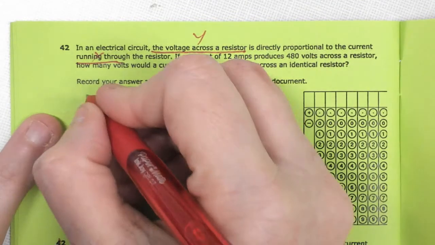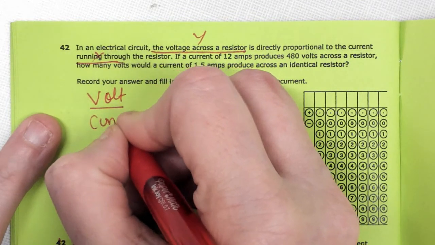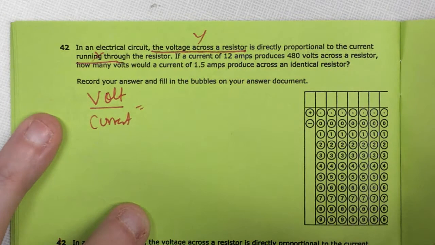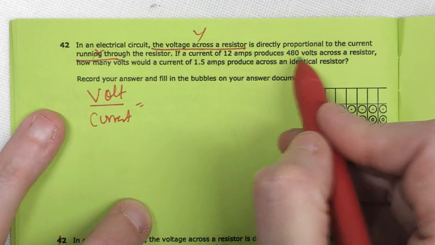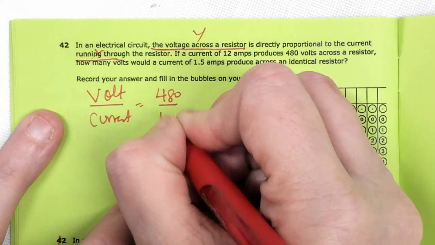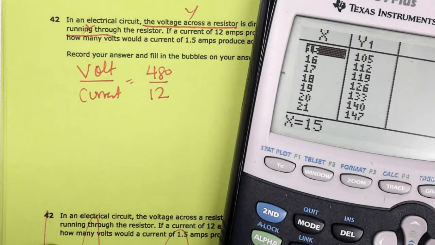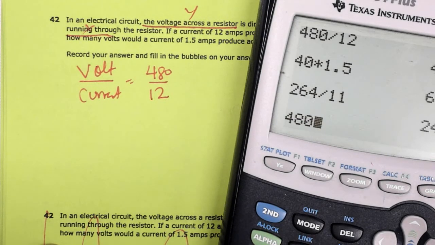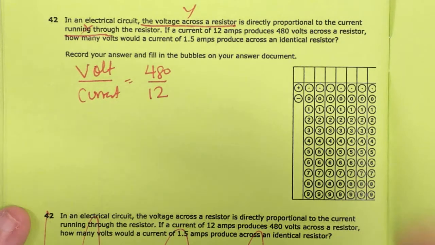So I need voltage and current. I don't even know what any of this stuff is, right? Because I'm not an electrical engineer. But it says 480 volts and a current of 12 amps. Well, guess what I can do now? That's a y and an x. 480 divided by 12, which I did wrong earlier and got a mark for it.